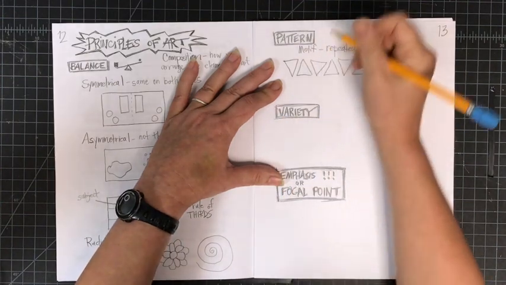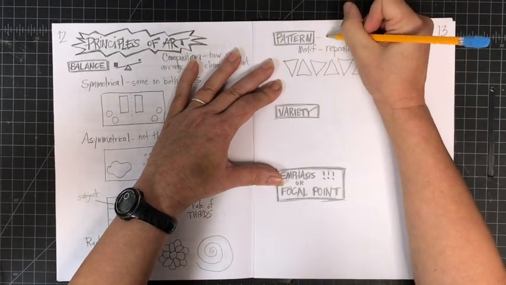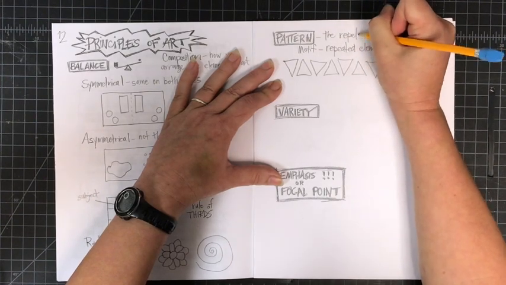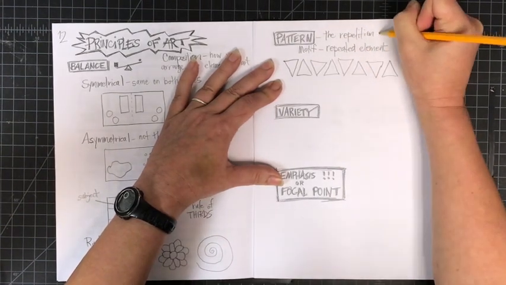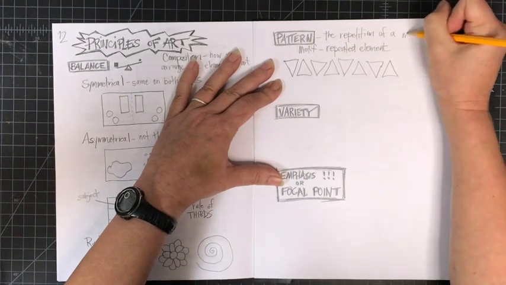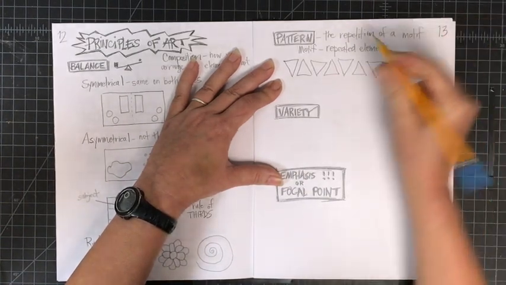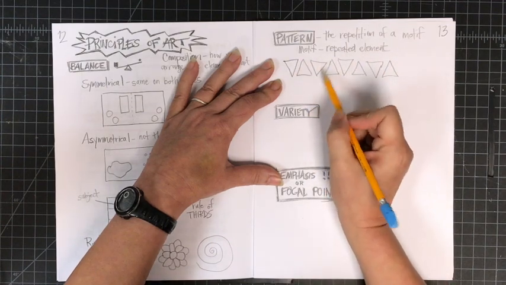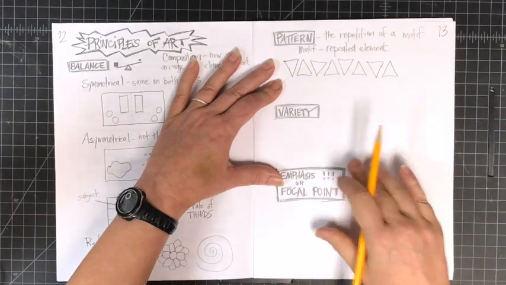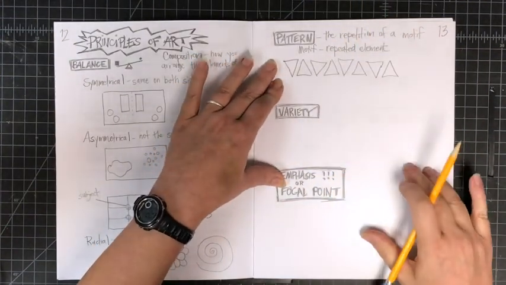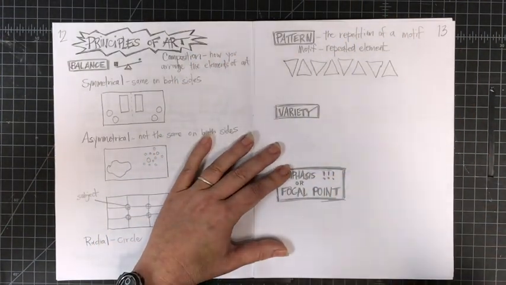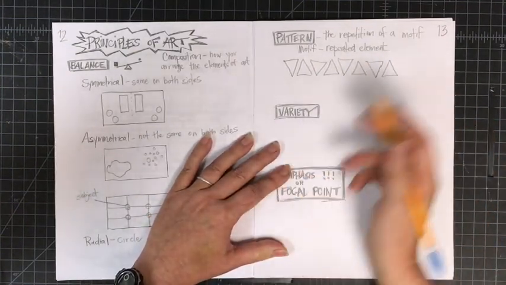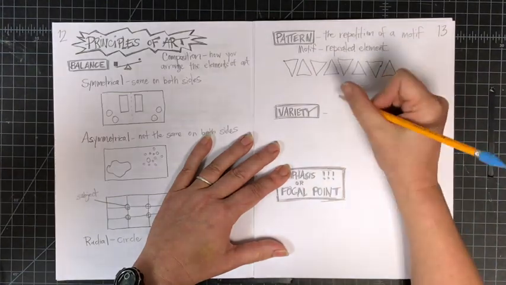So your pattern is the repetition of a motif, and that motif is your element, and here we're using a shape to show you how to create a pattern. And we're going to be using the pattern a lot in just this next project that we start. Okay, so then we have variety, and variety is really important.